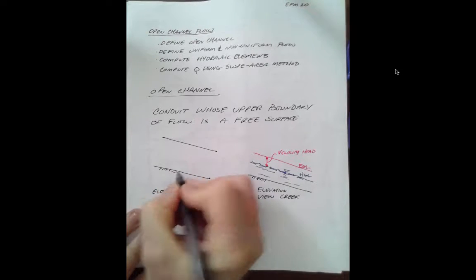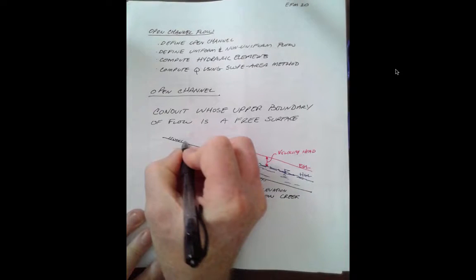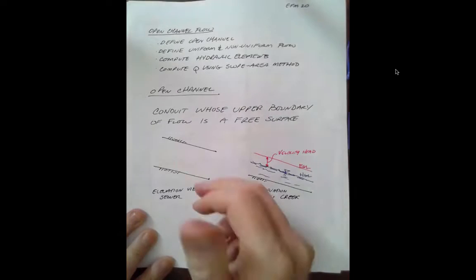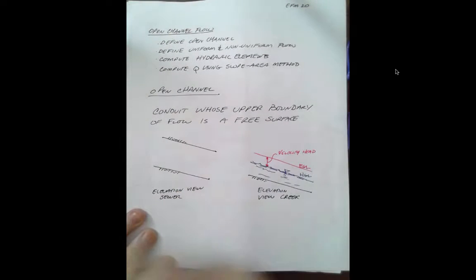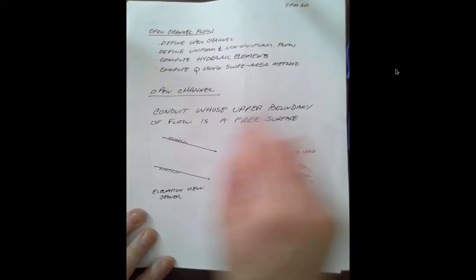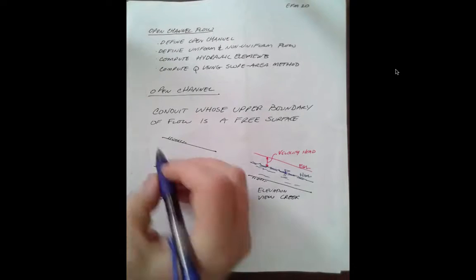Look at a sewer. Sewers are pipes or box culverts, what have you. They have a front and back wall in this drawing as well as a bottom and top component.